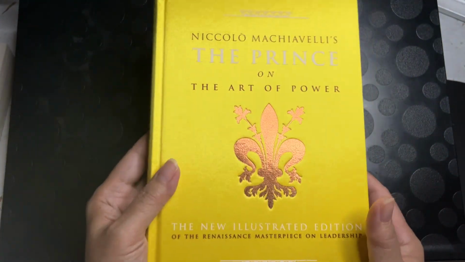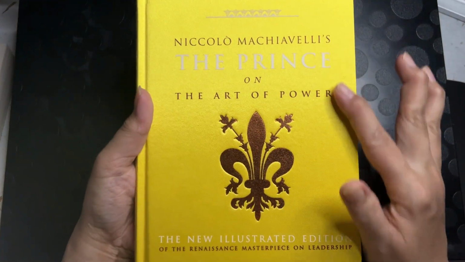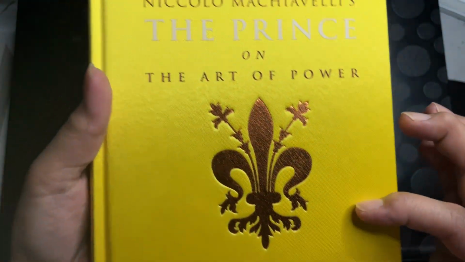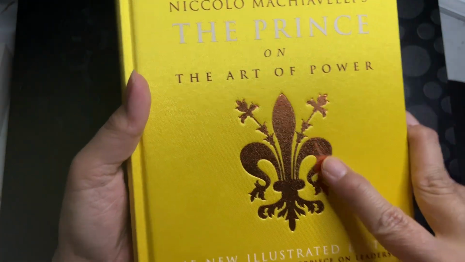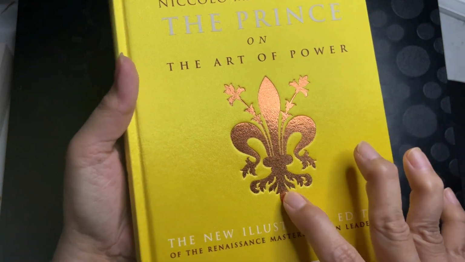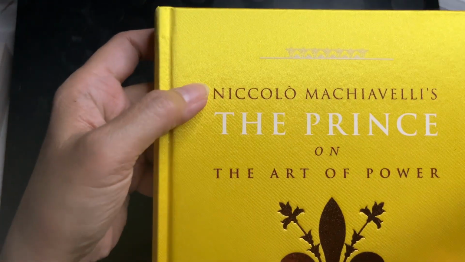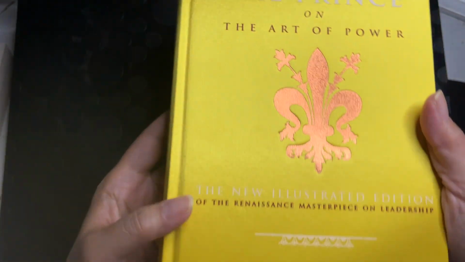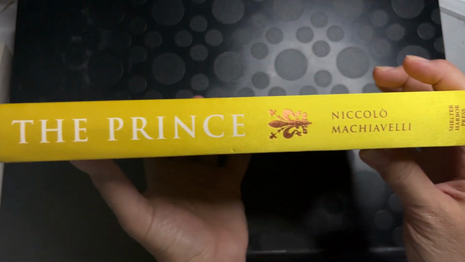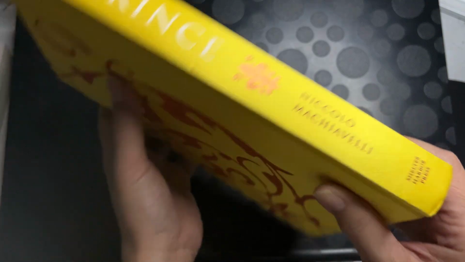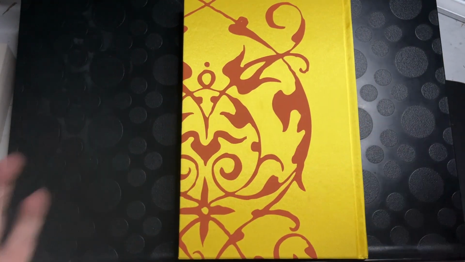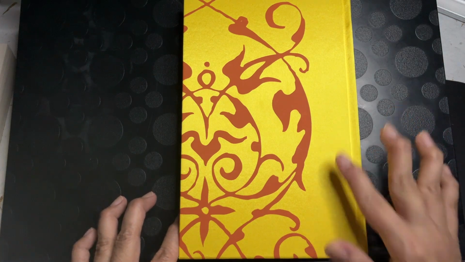Okay, so what I like about this book, first is the cover. This is like a silk fabric, and then it has an embossed gold or copper Fleur de Lis logo. It's beautiful, you know. It's a work of art. Let's look at the side. This is a hardbound. And look at the back. It's beautiful. It's a work of art. And of course, I love the fabric.